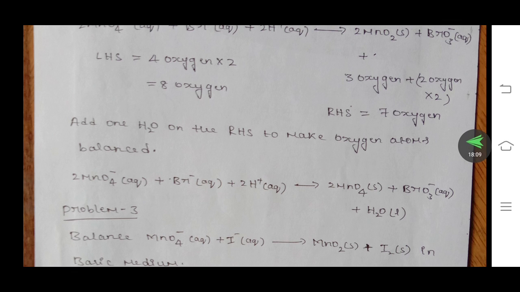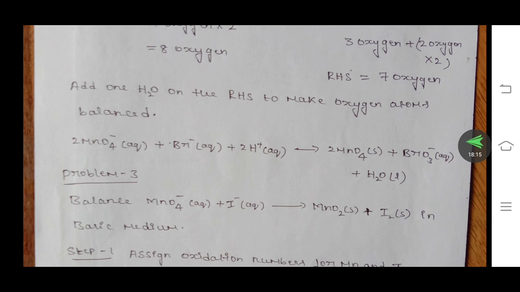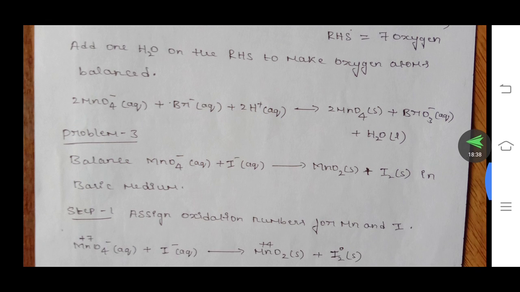So on the right hand side you have to add 1 water molecule to make the oxygen atoms balanced. Now what is the final equation? 2MnO4 minus plus Br minus plus 2H plus gives 2MnO2 plus BrO3 minus plus H2O. So this is the balanced equation.